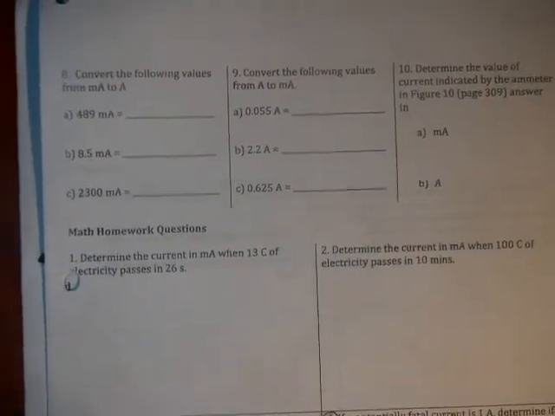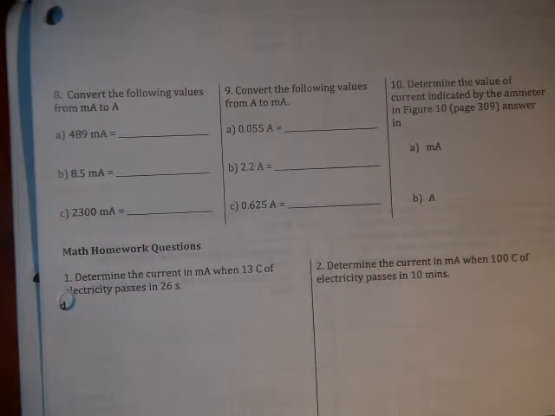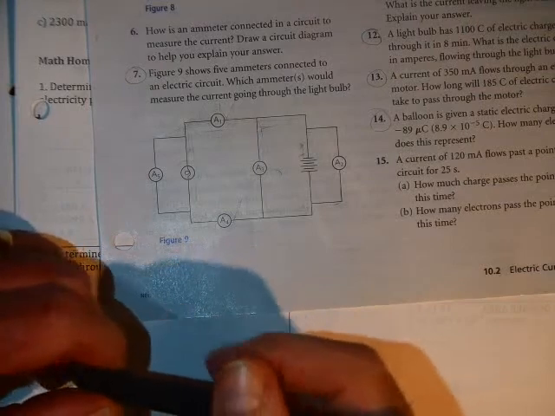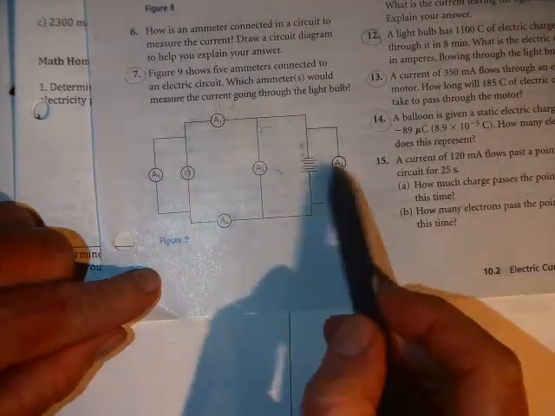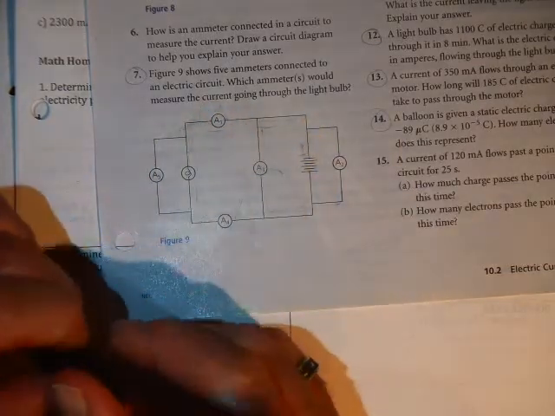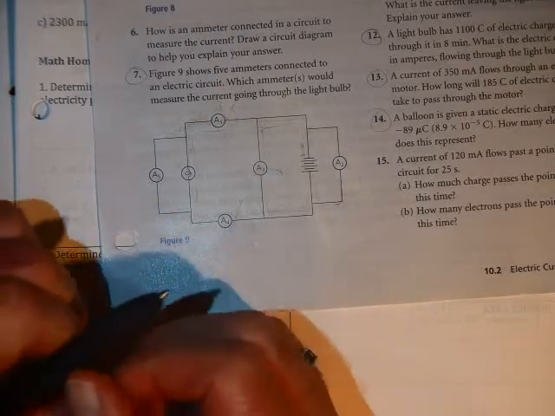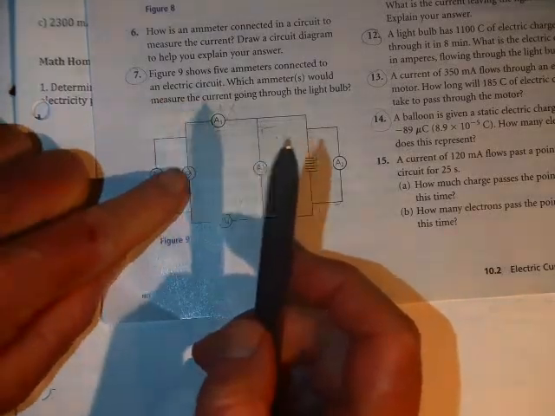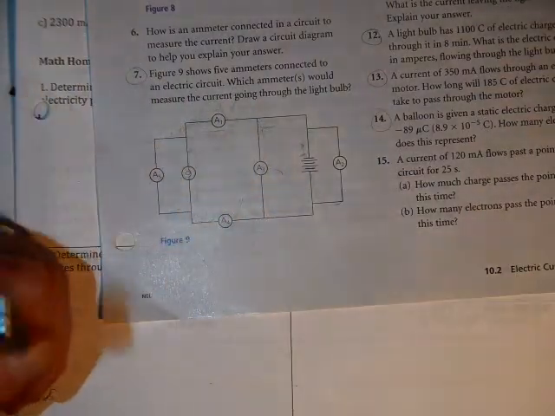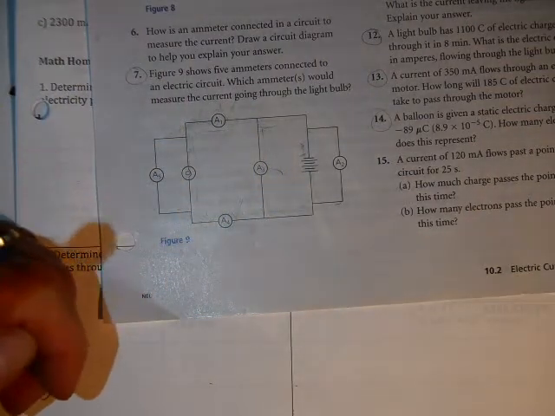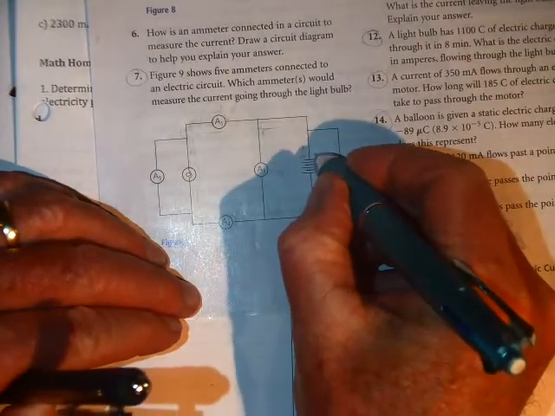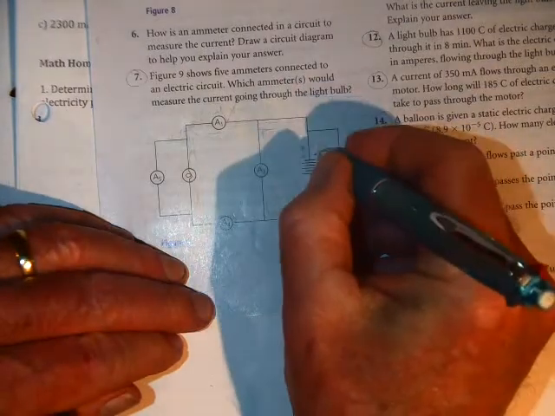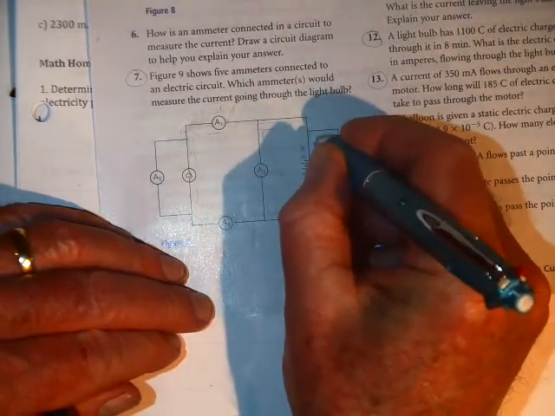Okay? Page over. Figure 9 is looking at this guy here. Whoopsie daisy. It says you've got 5 ammeters. So you got 1, 2, 3, 4, 5. And which ammeter or ammeters is going to measure the current in this light bulb as it goes through here? Now, remember that this is the negative end. Two things you need to remember. This is the negative end. So this is where electrons go. So electrons are going to go that way.